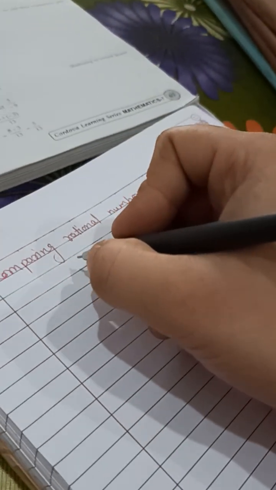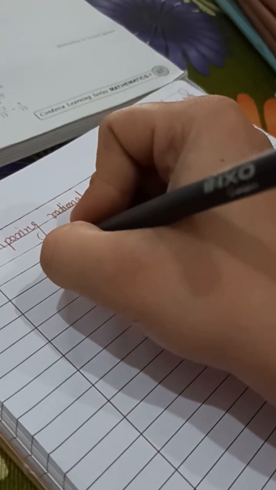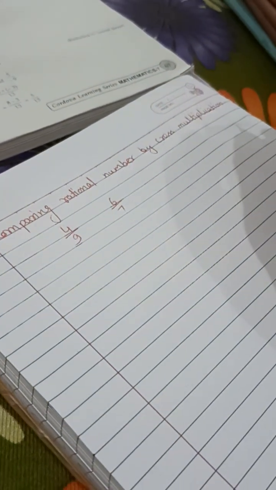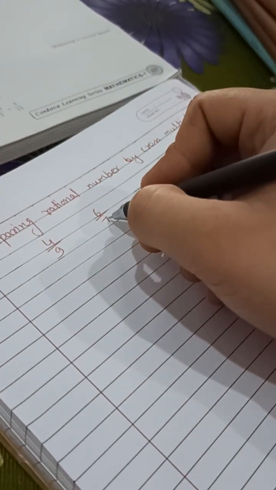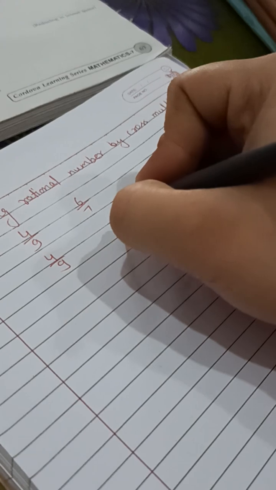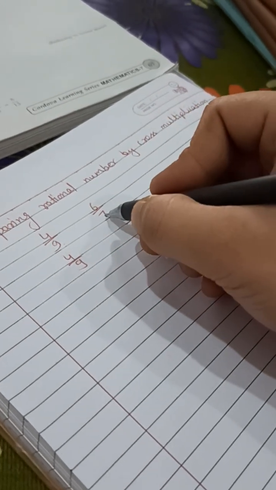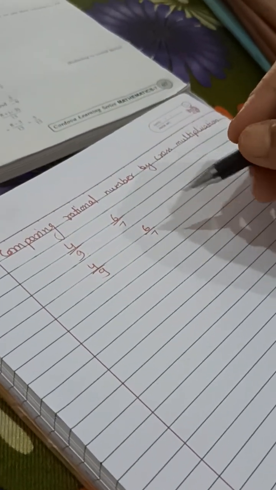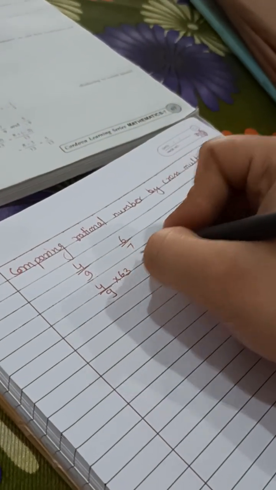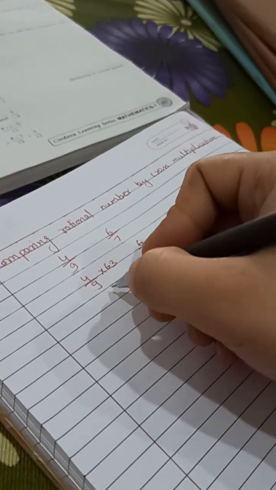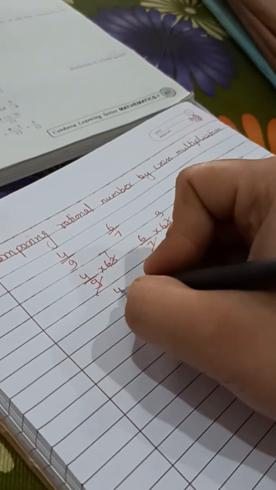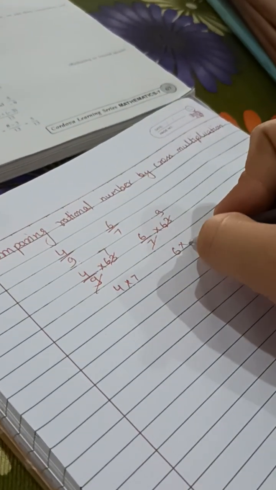See, for example, let us take two numbers. One is 4 upon 9, and the other is 6 upon 7. Clear? When you are multiplying 4 upon 9 and 6 upon 7, let us take the denominators 9 and 7. The LCM of 9 and 7 is 63. If we multiply both sides by 63, it will cut by 7 times and by 9 times, that is 4 into 7 and 6 into 9.